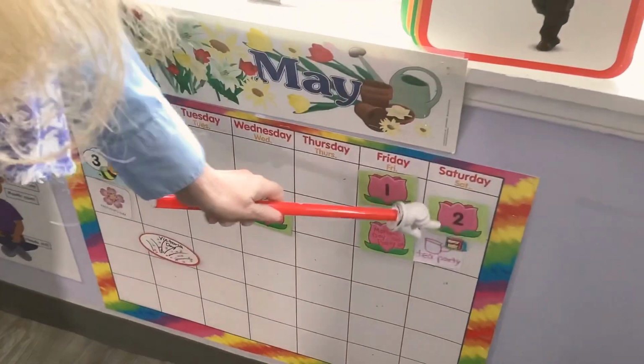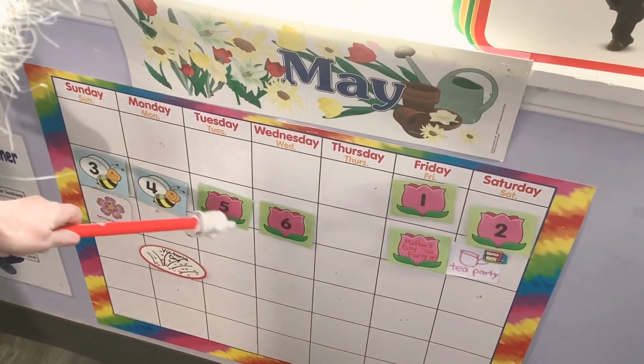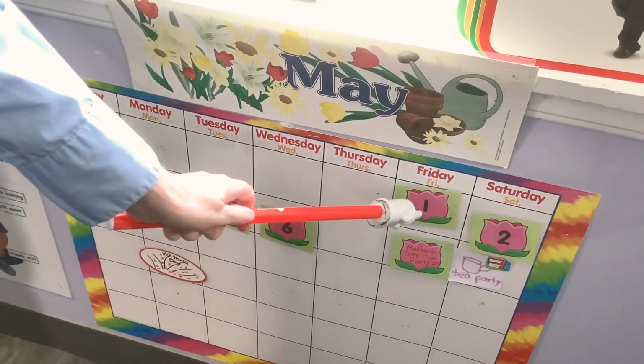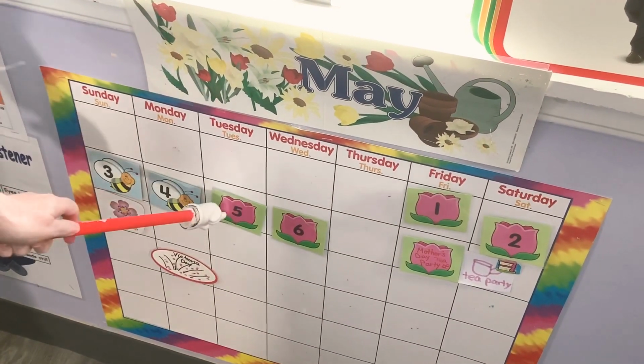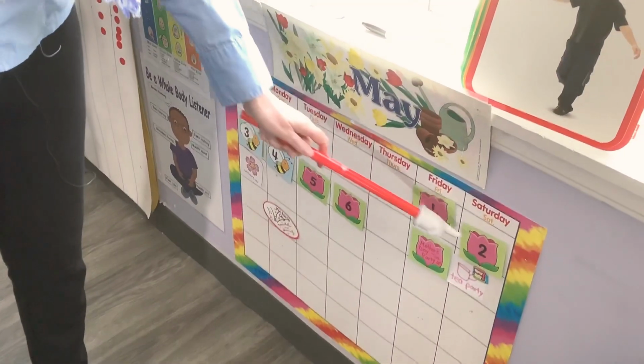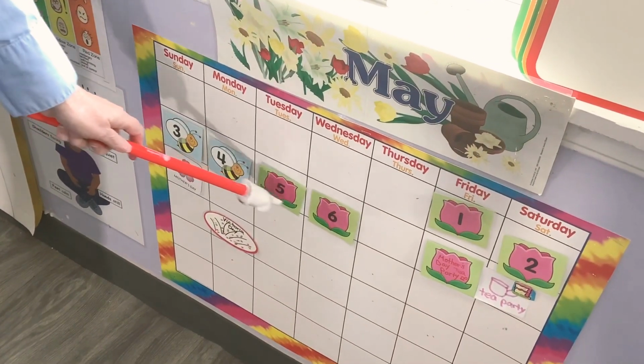1, 2, 3, 4, 5, 6. So let's do the pattern. Tulip, tulip, bee, bee, tulip, tulip. And let's count. Again, 1, 2, 3, 4, 5, 6. And what? Oh, I love number 6.